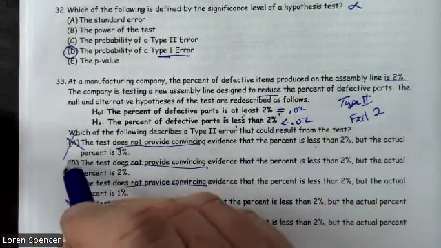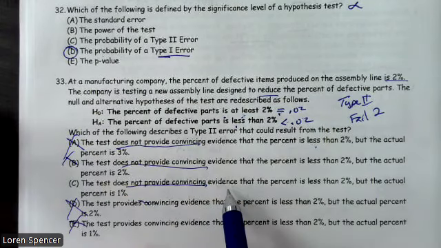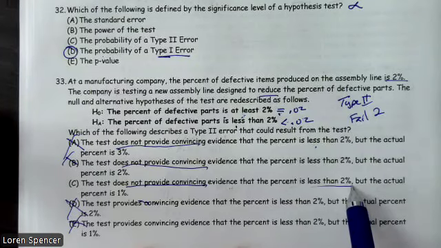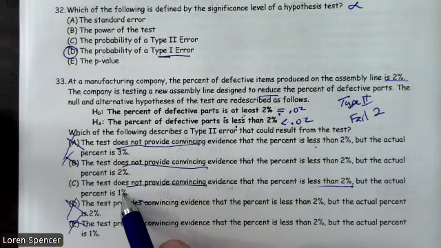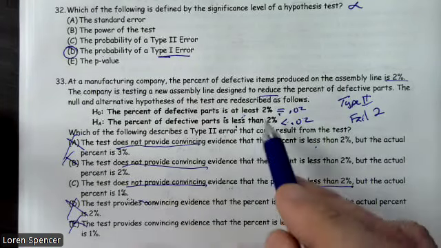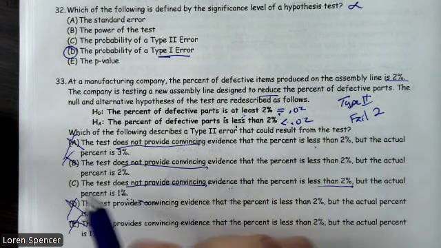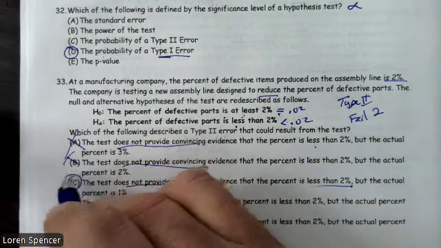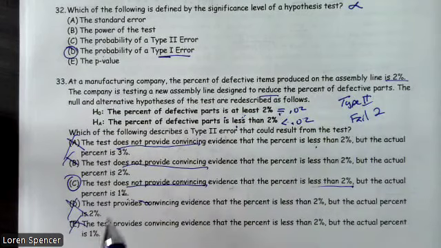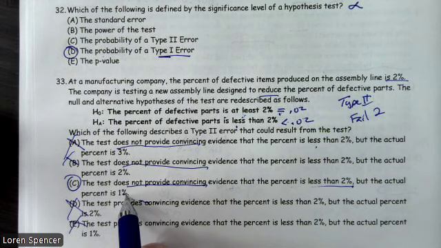That's not an error. The test does not provide convincing evidence that the percent is less than 2%, but actually it is. Oh my gosh, it really is less than 2%, and we didn't reject because we didn't have enough evidence. That's an error because we failed to reject when it was 1%, and we thought we didn't have evidence that it was less than 2%.